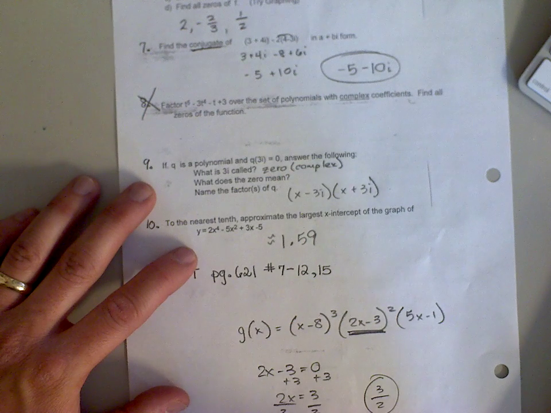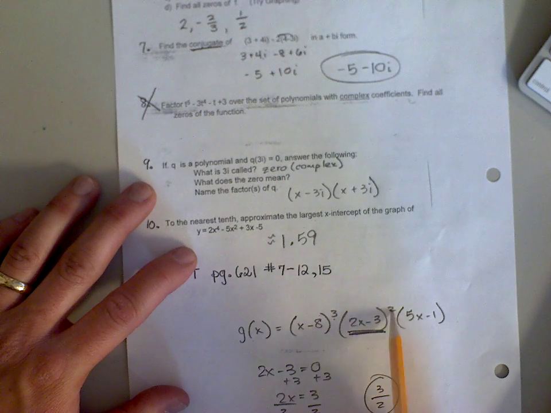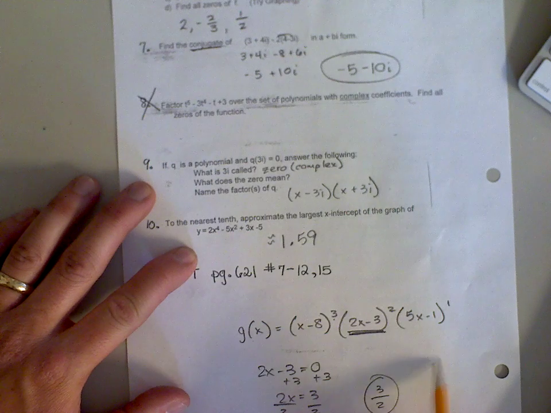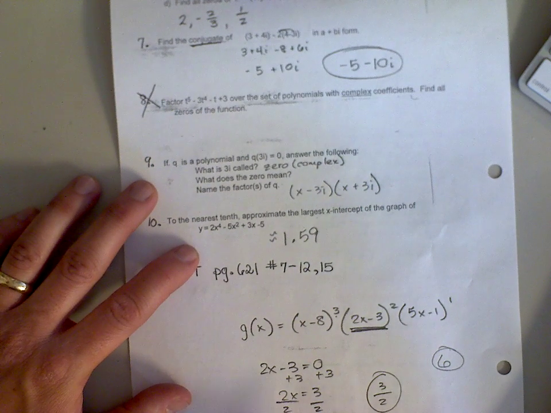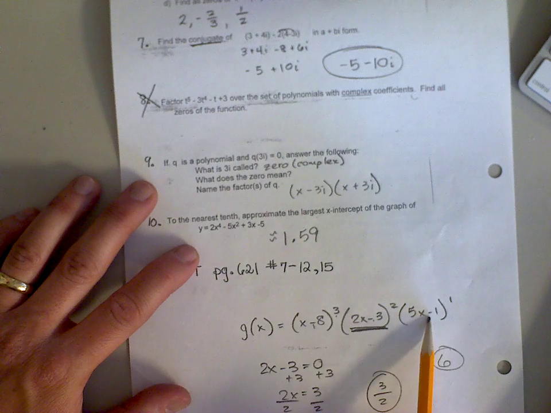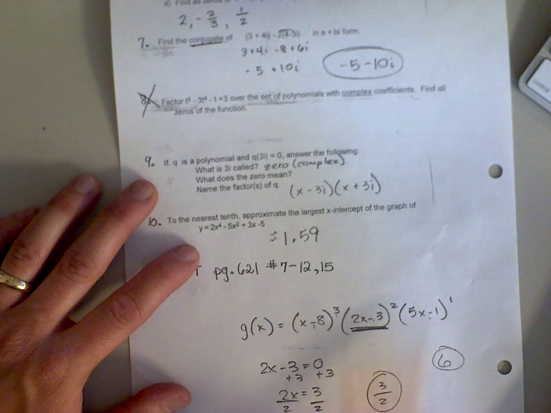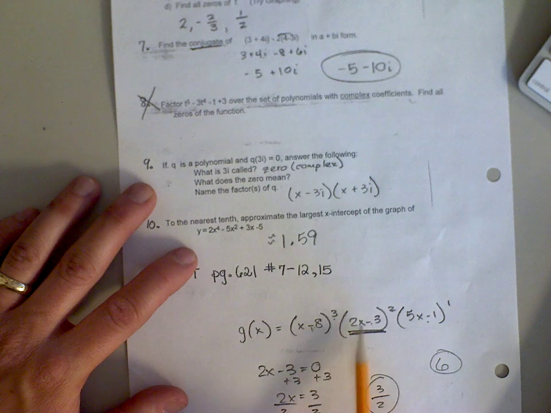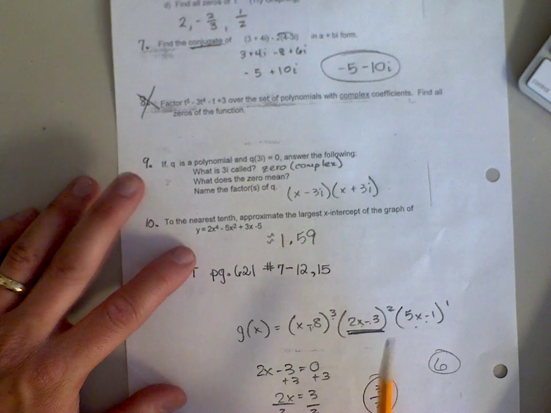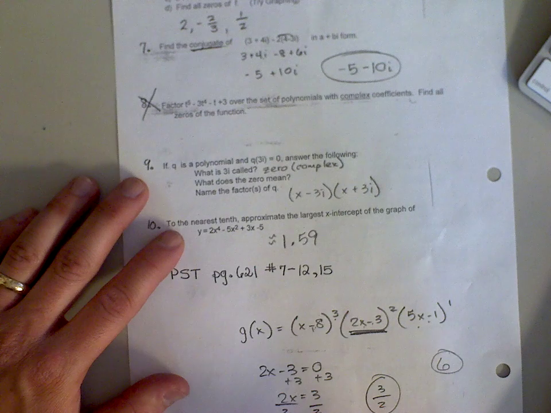Next question says, what is the degree of this? This has degree 3 plus 2 plus 1. The degree would be 6. Okay, and number 10, how many x-intercepts does the graph have? 1, 2, 3. Even though you have a degree of 6 and you have 6 zeros, you still only have 3 x-intercepts, okay, because multiplicity doesn't really come into play there.